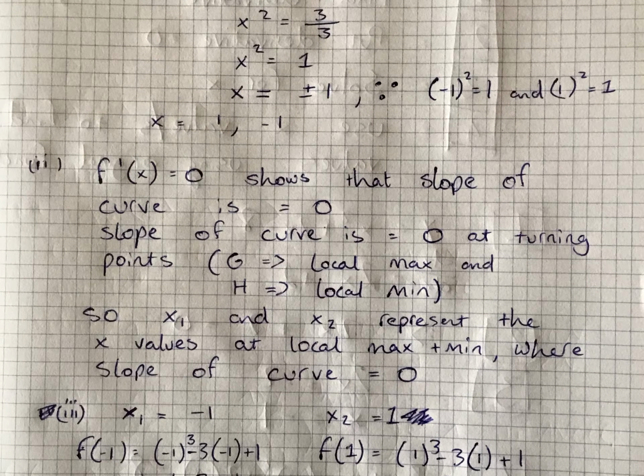Alright, so part 2, as I've written here, f prime of x is equal to 0. That shows that the slope of the curve is equal to 0, because remember the first derivative is equivalent to the slope. So when I put that equal to 0, it's telling me that the slope of the curve is equal to 0, or telling me that the turning points are there, because the slope of the curve is 0 at those turning points.